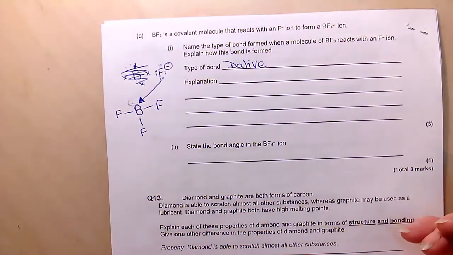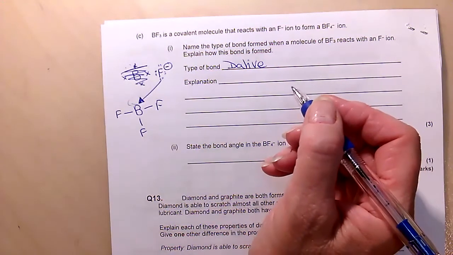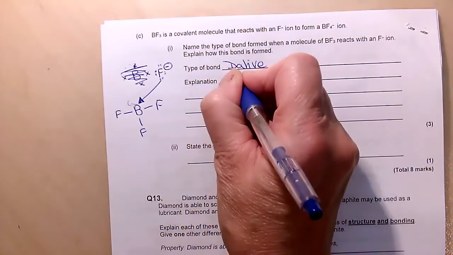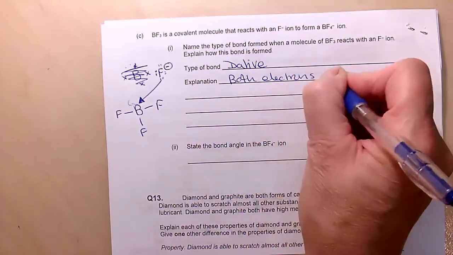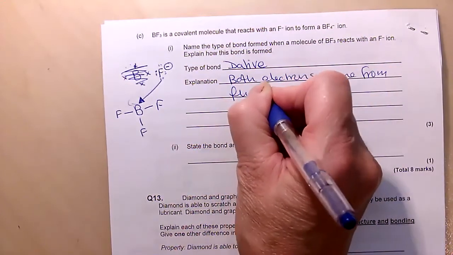And the explanation behind that is the lone pair of electrons both come from fluorine. So both electrons come from fluorine.